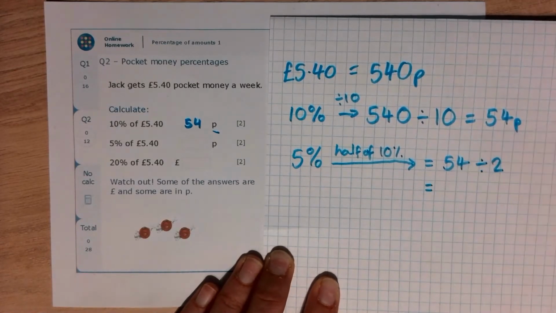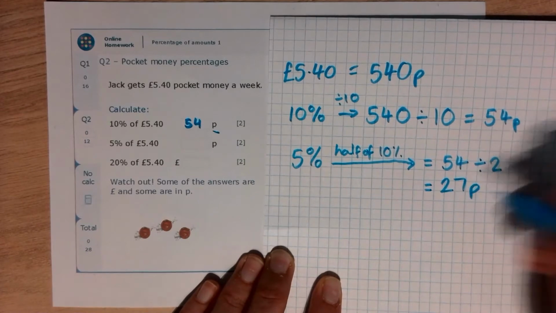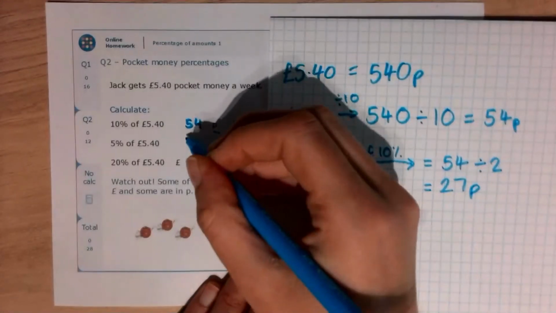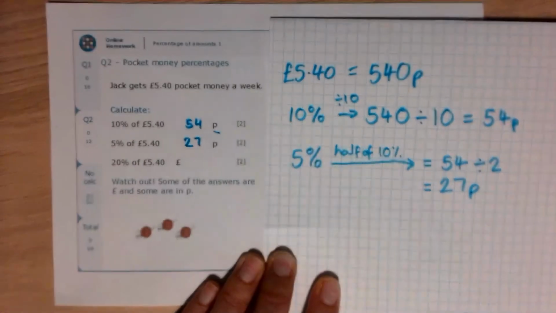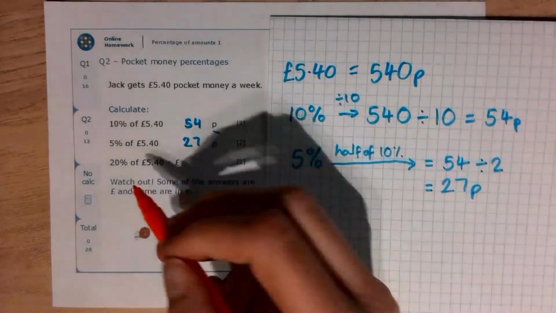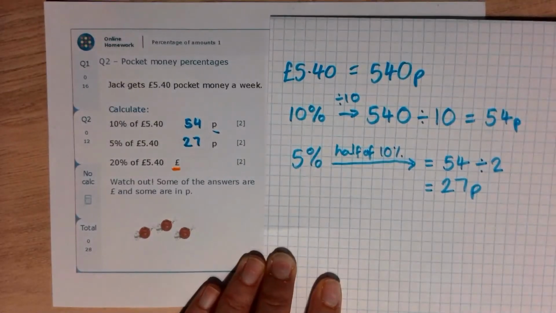54 divided by 2. You can either half 50 and half 4 and add them together, or you can use the bus stop method. Both of them will give you 27. Don't forget our units, it's 27p. There's my answer here. Now the next part of the question wants my answer in pounds. So I'm going to go back to using pounds at the end, but not just yet.